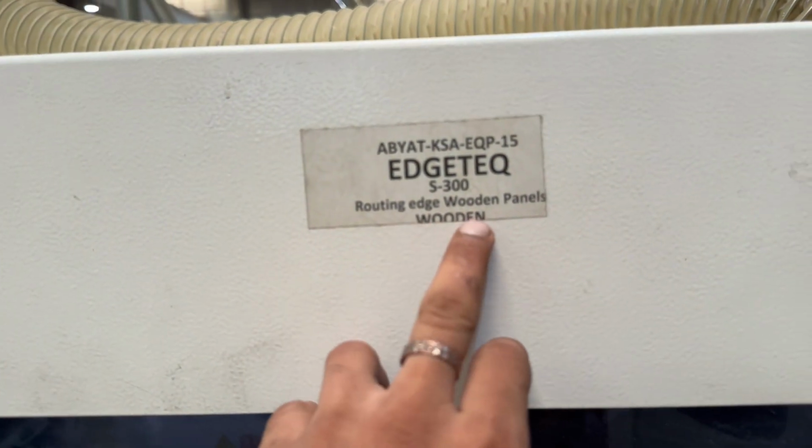And that's model number ES300. And that's a road edge routing panel.